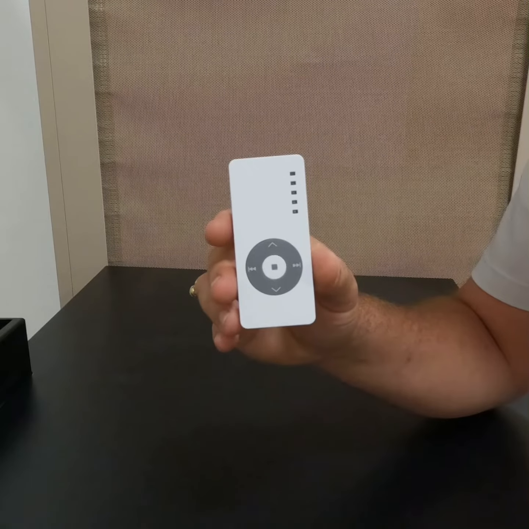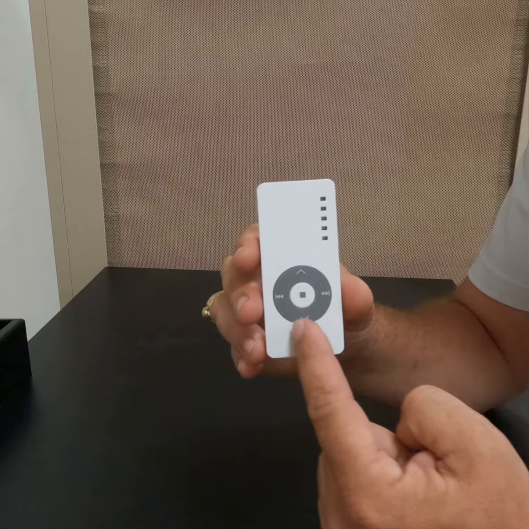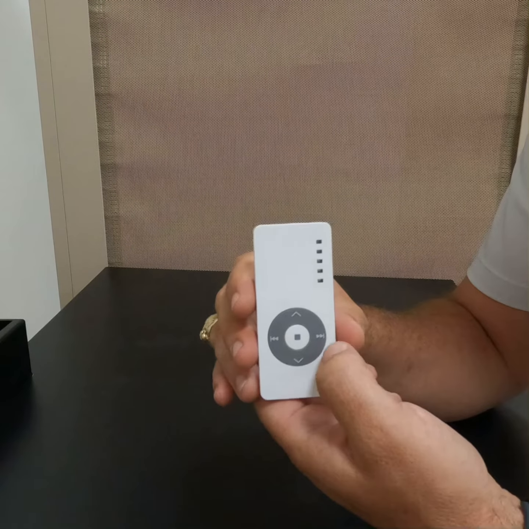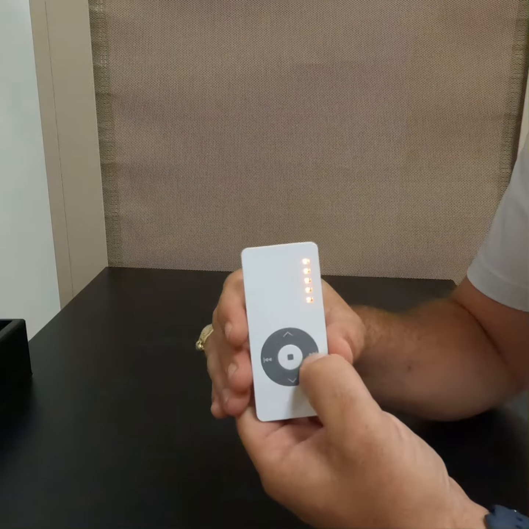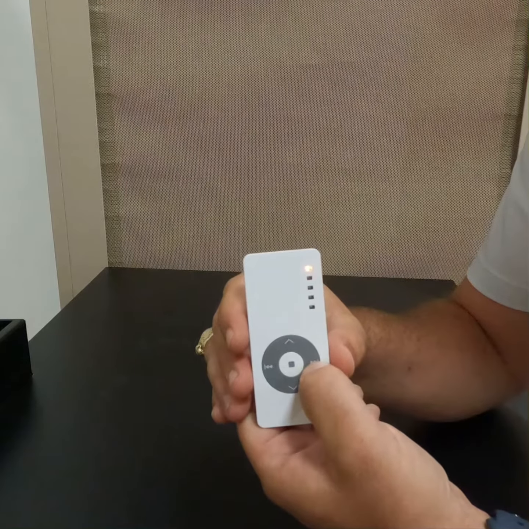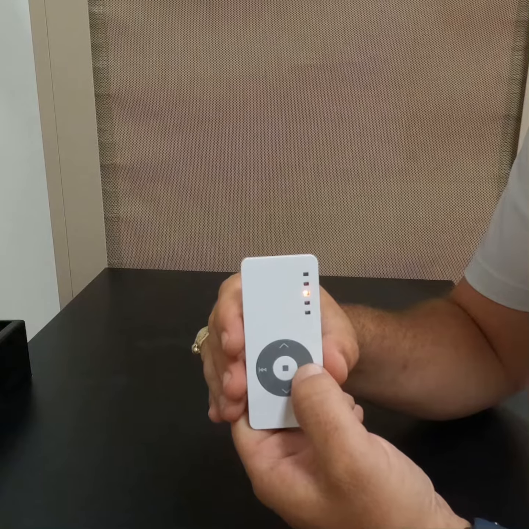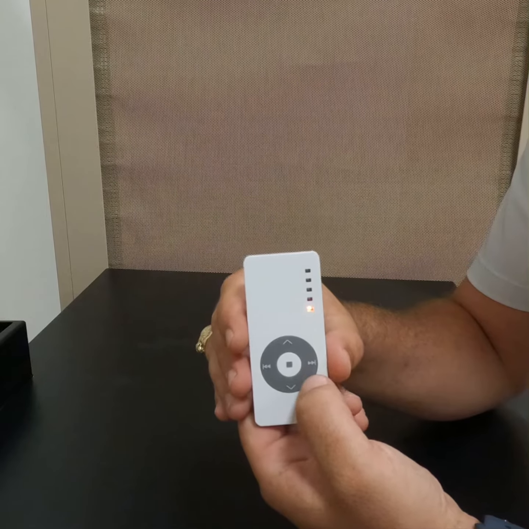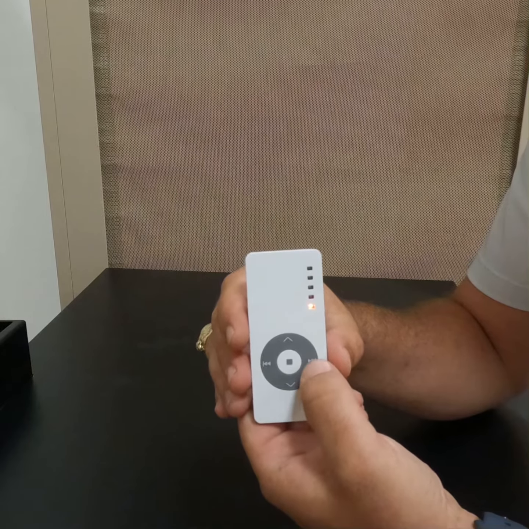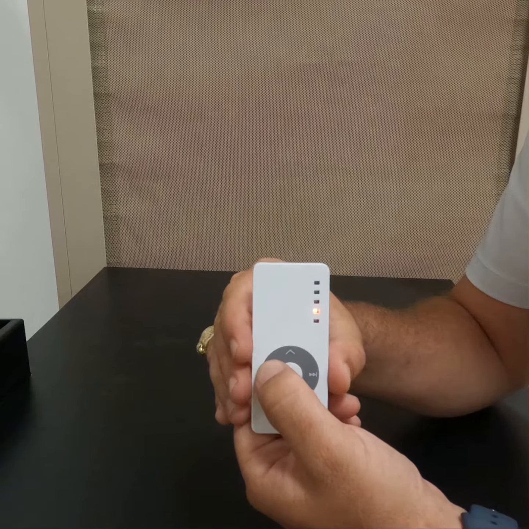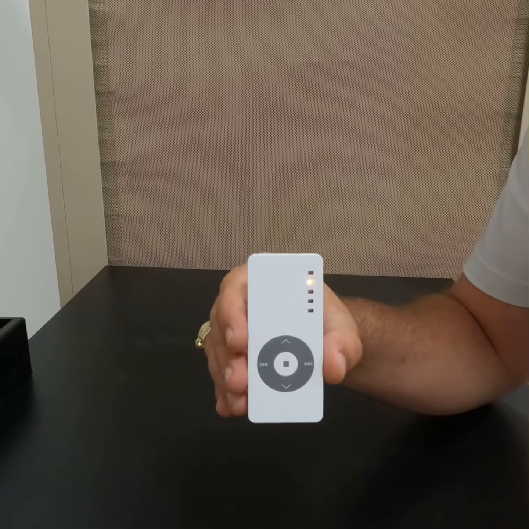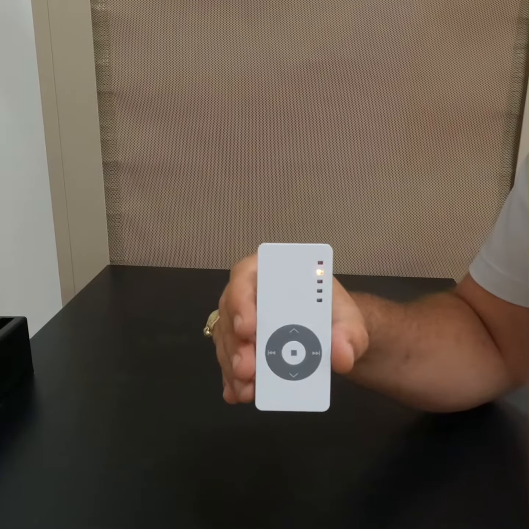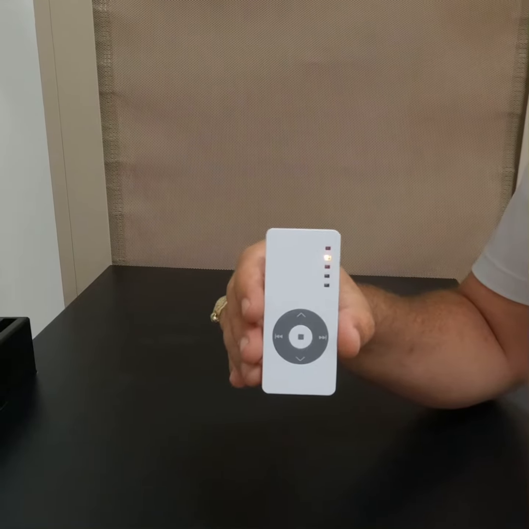Now, with that being said, you have your commands here, okay? So you can change your channel or your shutter by using the side arrows. You have 1, 2, 3, 4, 5, and then we have what we call an all function. That lights them all up. Depending on which particular shutter you want to use is what channel you want to have it on. Right now I have it on channel 2.